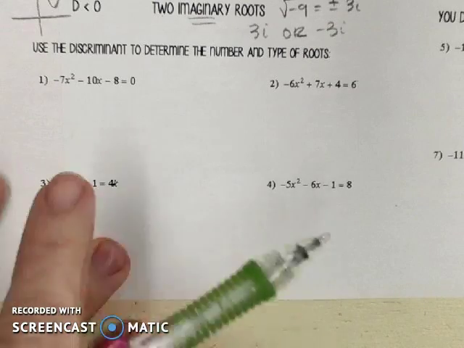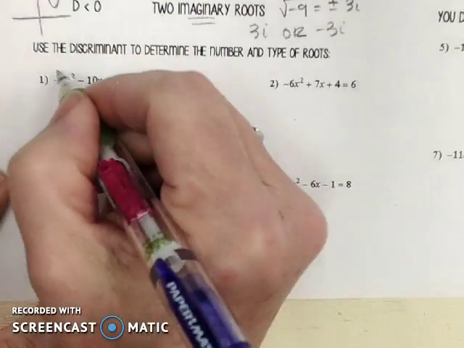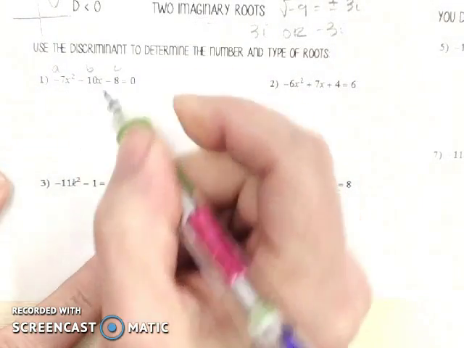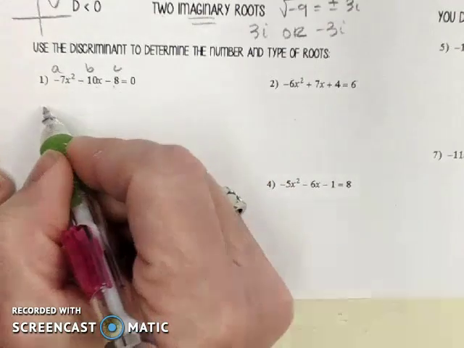First of all, make sure that it's in standard form. It is. Identify your A, your B, and your C. It's got to be the quadratic, the linear, and the constant. And then just find your discriminant.